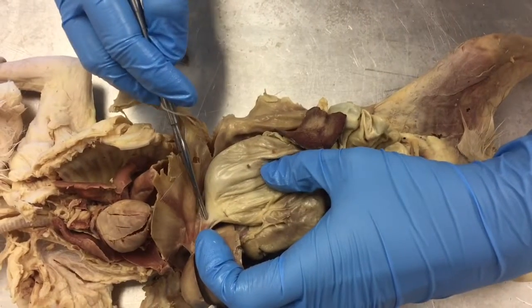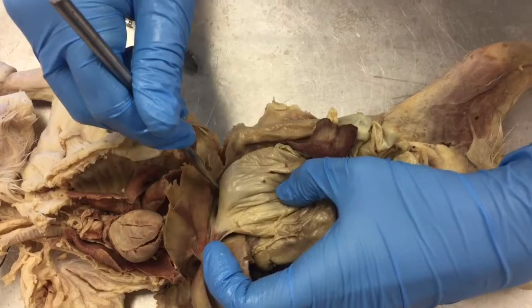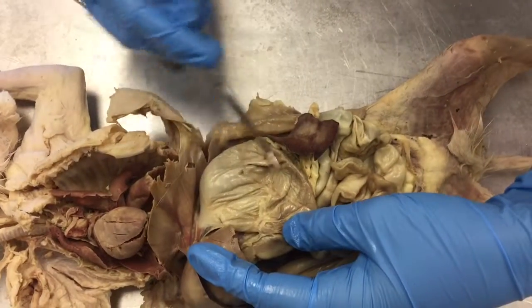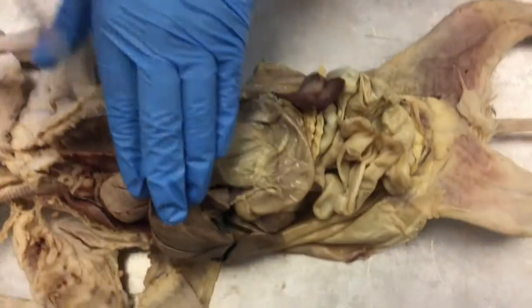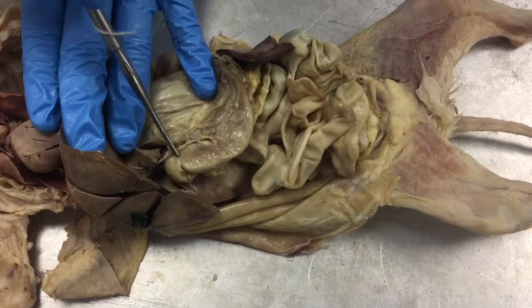Here's where the esophagus comes into the cardia of the stomach. The fundus of the stomach is above the cardia. This is the body of the stomach. And this is the pylorus of the stomach. Lastly is the pyloric sphincter.